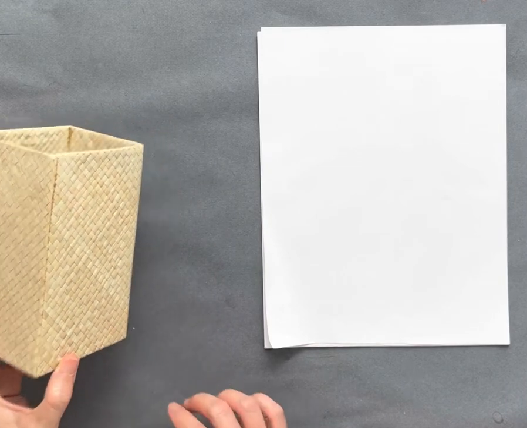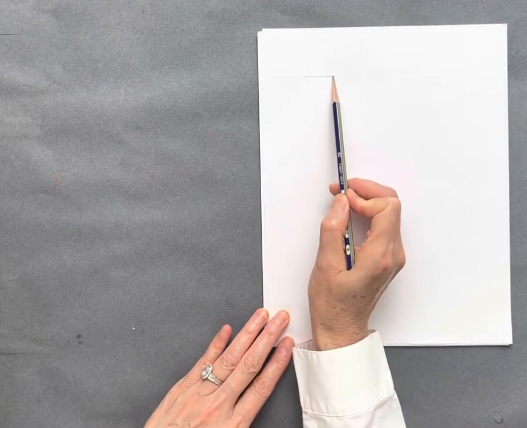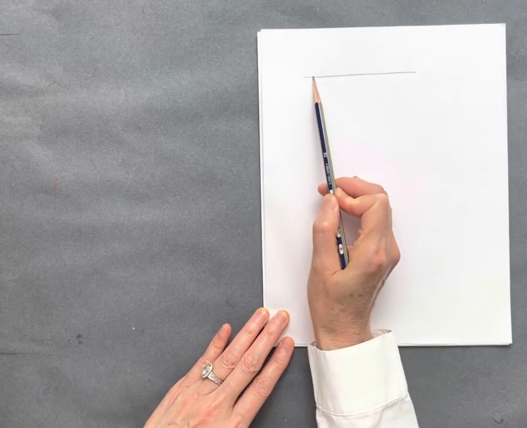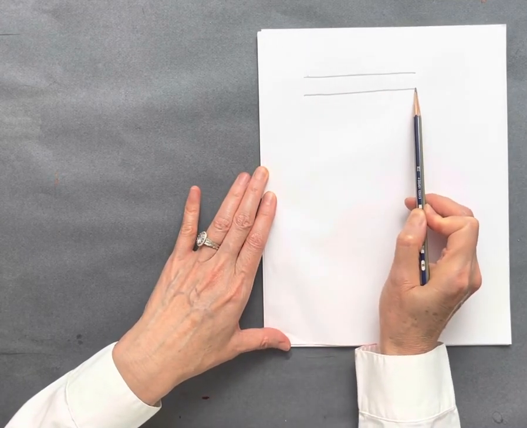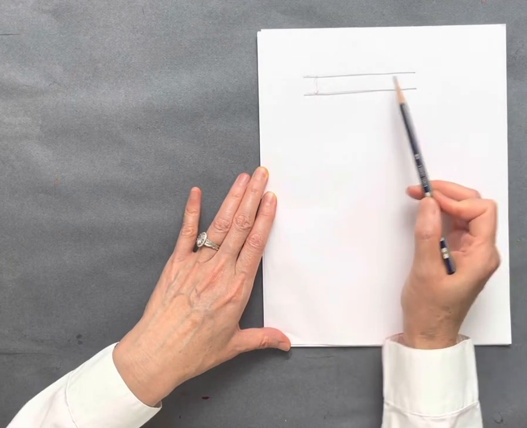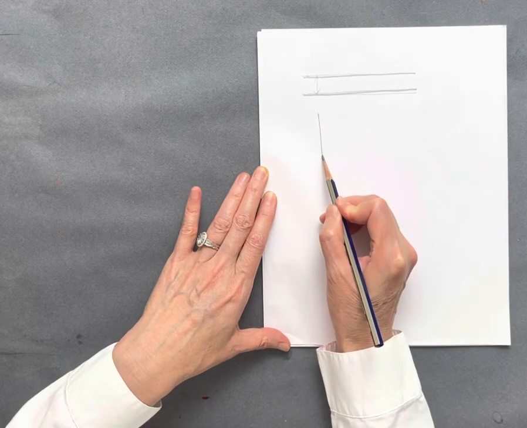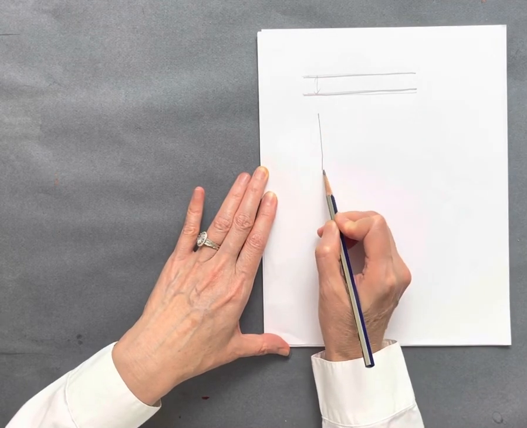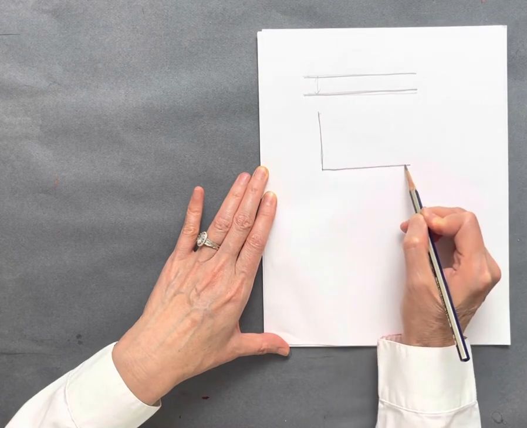Okay, there are also 3 types of line that I would like you guys to remember today. One is parallel line. Parallel line means that the lines will not meet together. They will always be an equal distance apart. The other type of line is called perpendicular line. This line here will meet at a right angle.